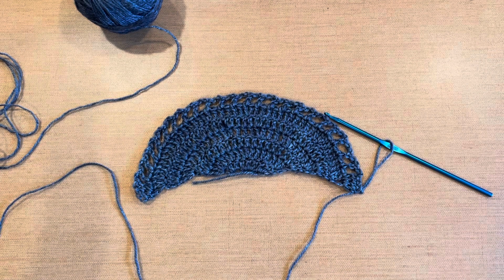Hi there! Today I'll be doing a short video tutorial on a shawl pattern called Adalia. In the Adalia pattern there are clusters that we will be focusing on, so I'll be showing how to make the clusters.